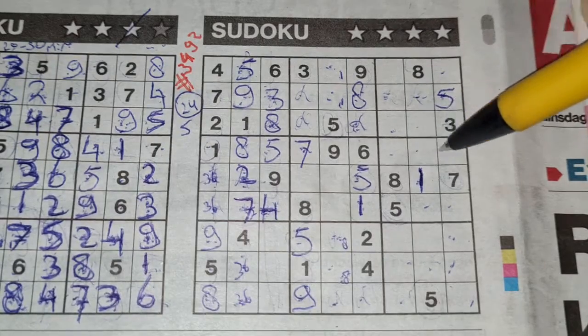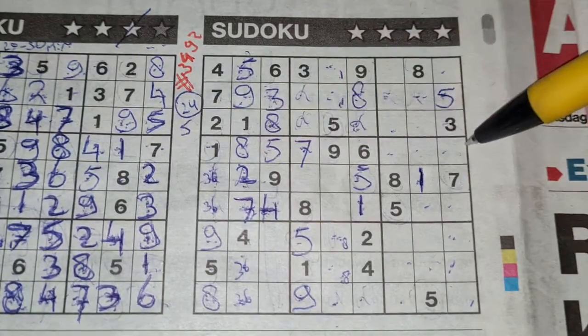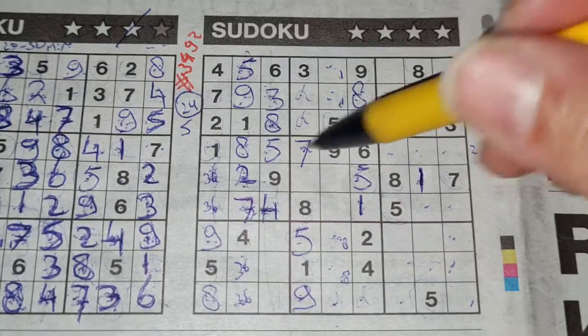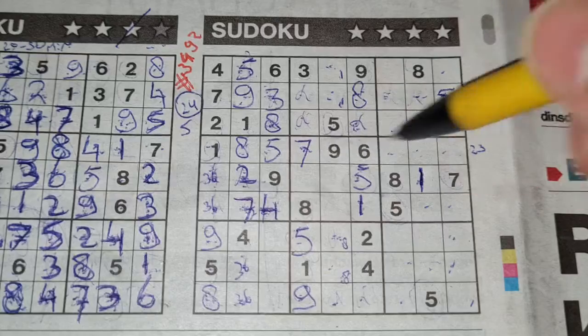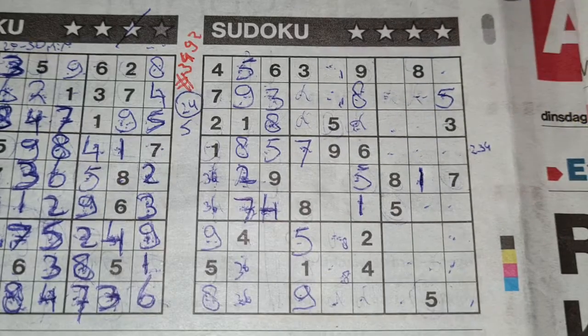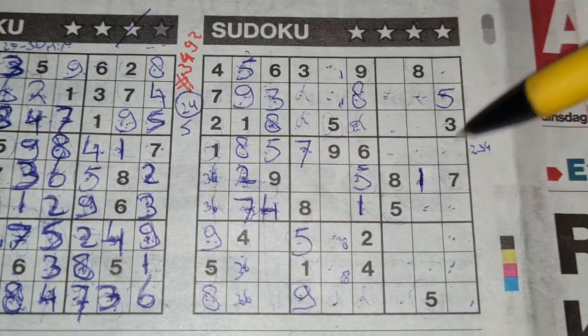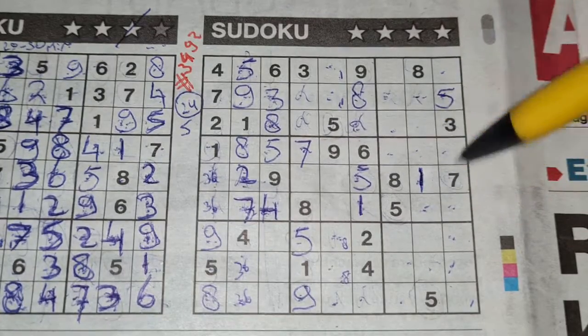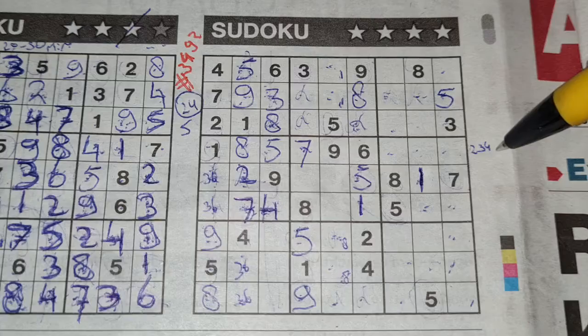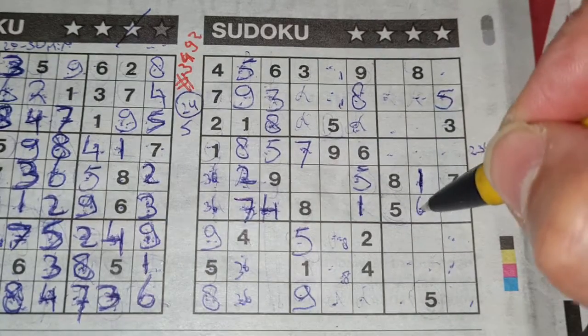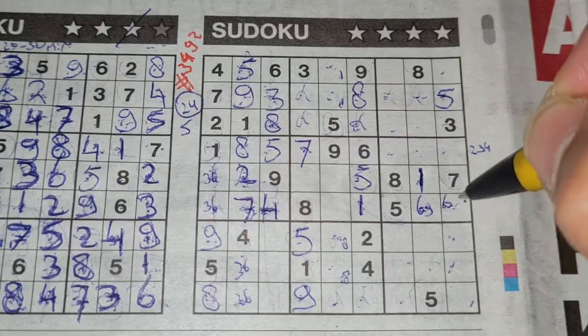How about these 3 missing numbers in this row? The 1, the 2 is missing, the 3 is missing, and the 4 is missing. 2, 3, 4. Cannot fill this yet. The other pair, the other 2 numbers in this big square should be the numbers 2, 3, 4, 5. The 6 is missing and the 9 is missing.